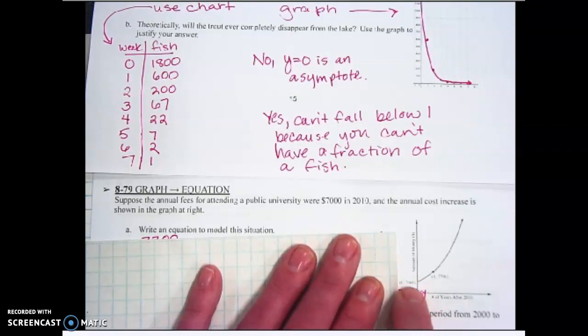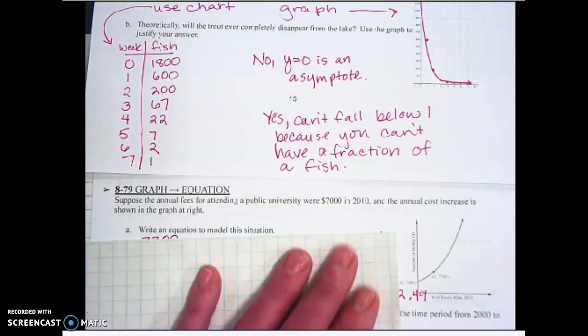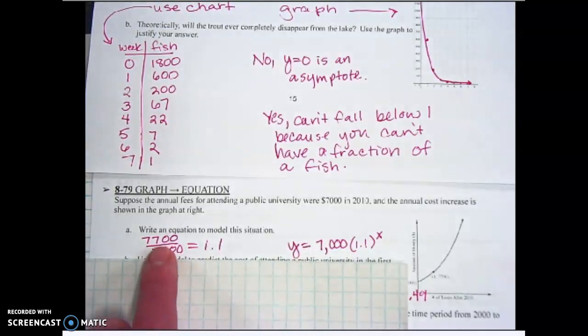Goes in for A, okay? Then you need to get the B by figuring out what is the increase from year 0 to year 1. So from $7,000 to $7,700. What would I do with those two numbers? Not subtract. We need to divide, okay? So we're going to take the 7,700, divide it by 7,000, punch it in the calculator.